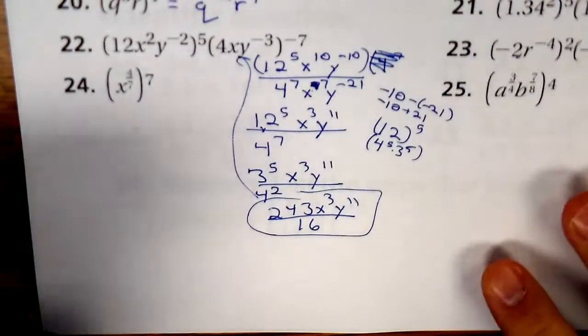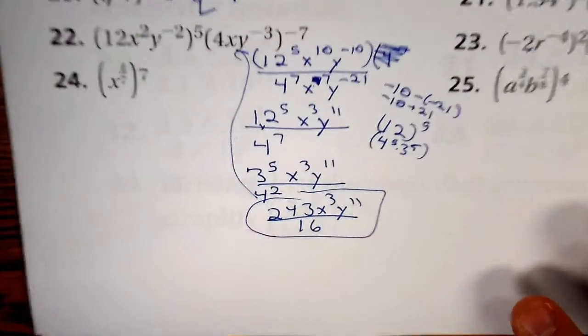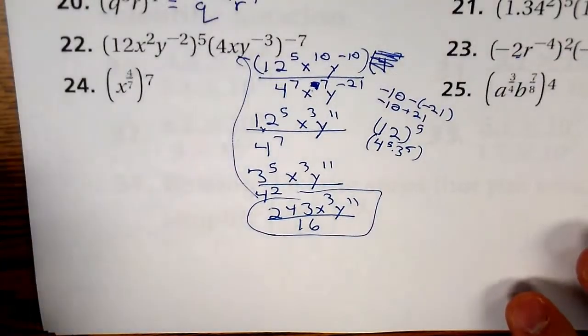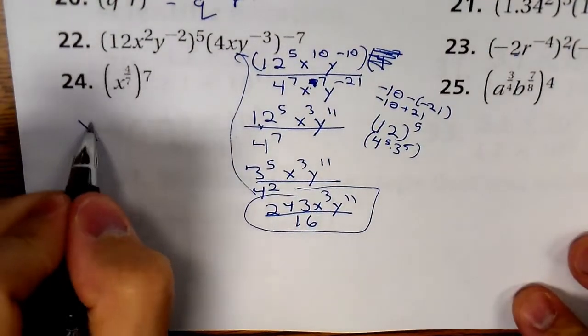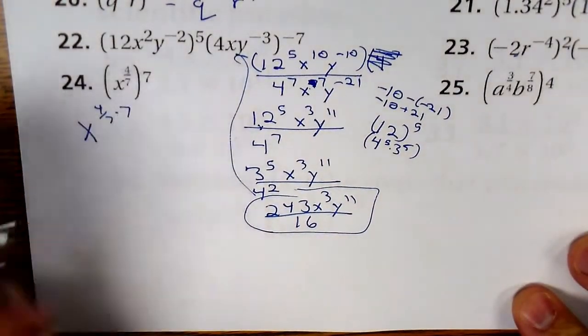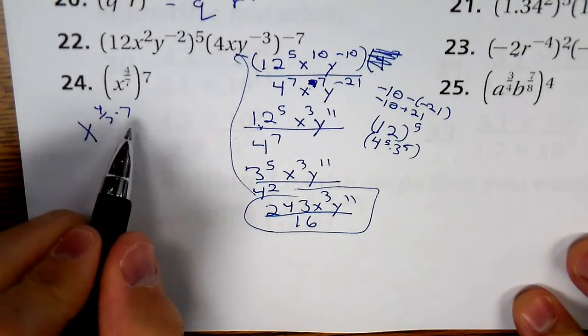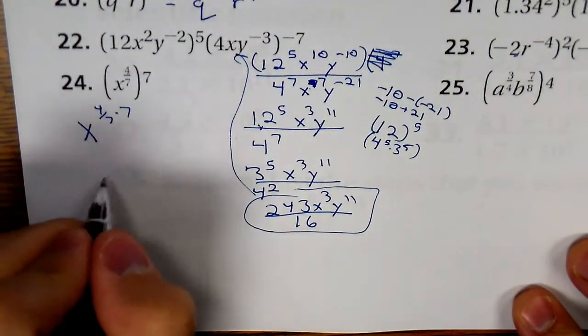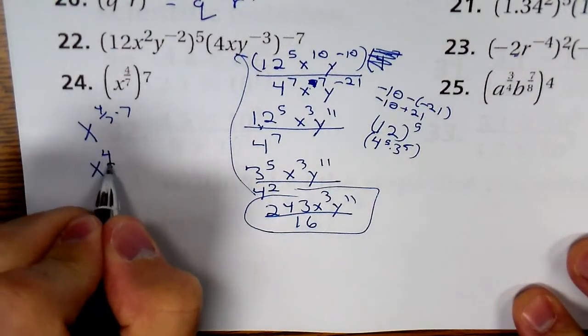For 24, I'm going to multiply. I have x to the 4/7 times 7. If I multiply a fraction by its denominator value, I'm left with the numerator, so it becomes x to the 4th.